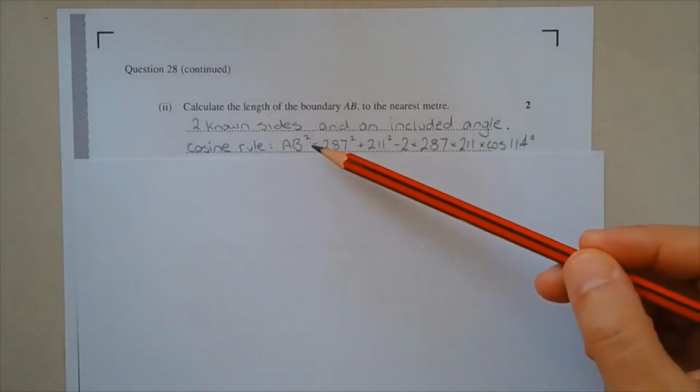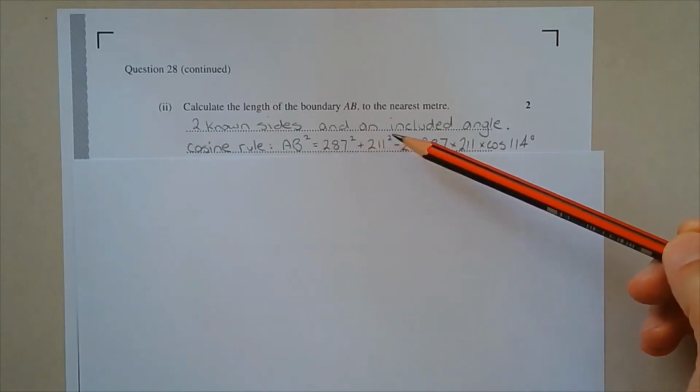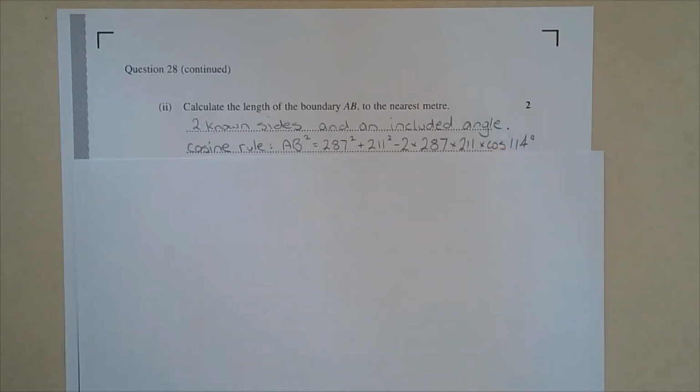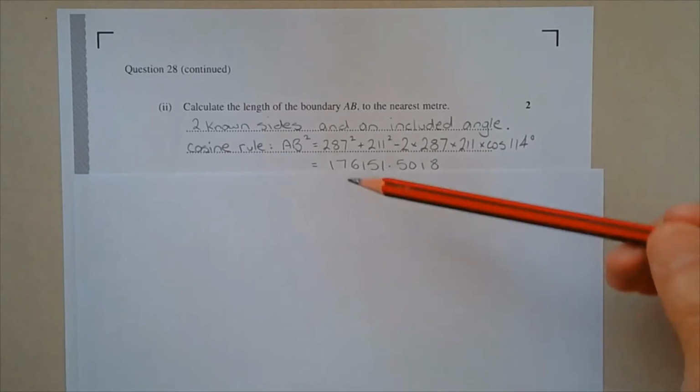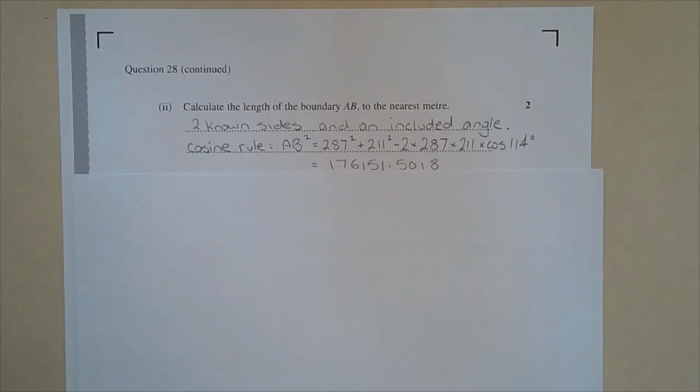So AB squared is equal to 287 squared plus 211 squared minus 2 times 287 multiplied by 211 multiplied by cos of 114 degrees. And that evaluates to 176,151.5018. So I've left everything in exact form. I just copied down all the numbers from the calculator screen, didn't round. And it's good practice to keep values unrounded right up until the very end and then round right at the end.